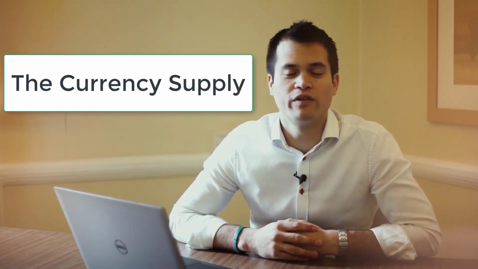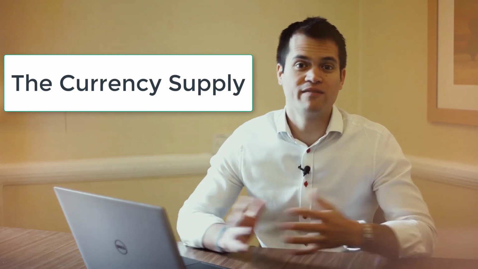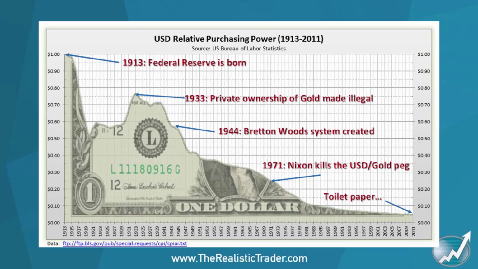Let's have a look at the currency supply. Pretty much every currency on the planet has devalued by around 90 to 95% over the last 100 years. Why is that? If you have a look here, this is the US dollar, and from 1913, when the Federal Reserve was born, it's been like a black or a nice red run at a ski resort ever since, to where it is now, toilet paper, and it's going to continue falling.